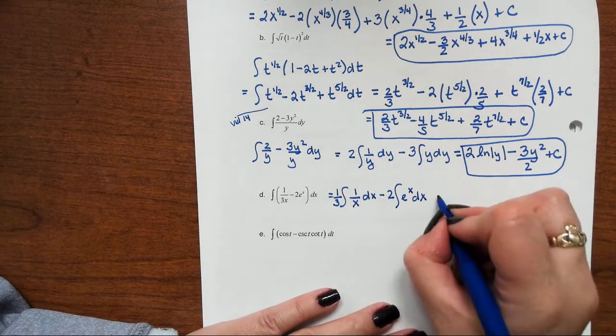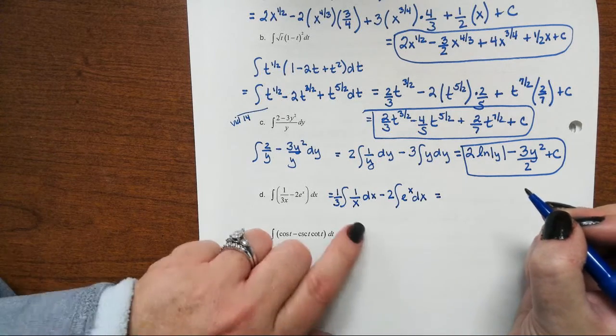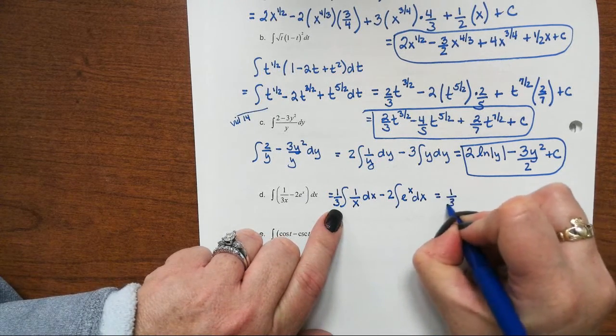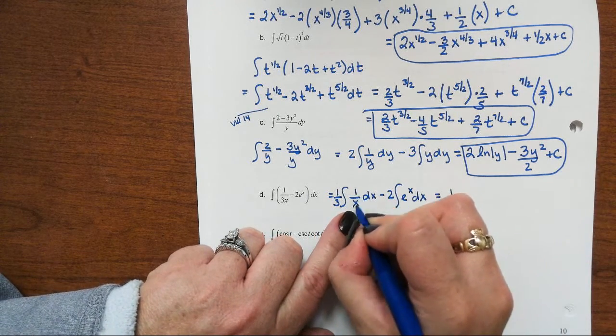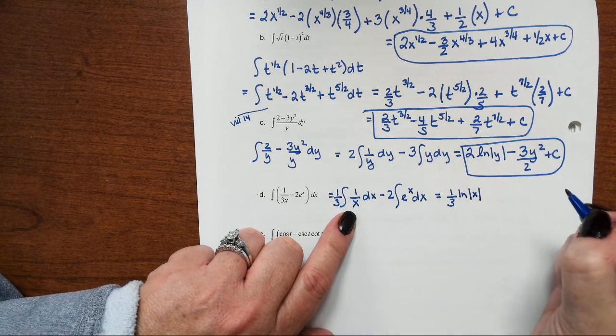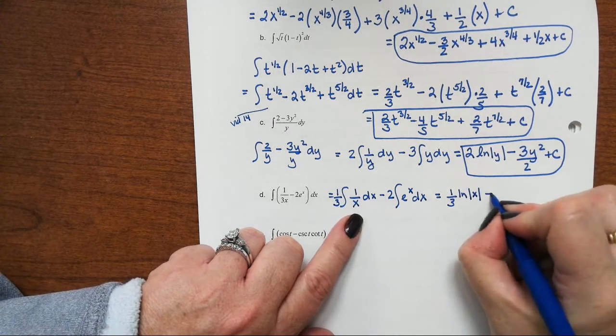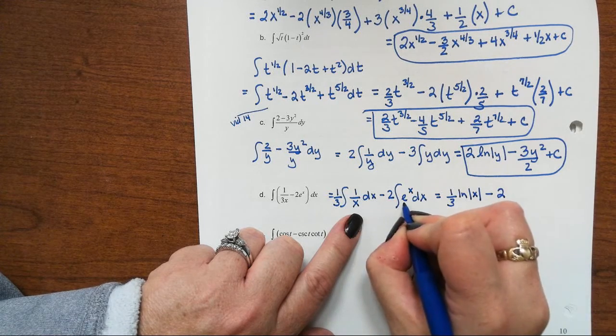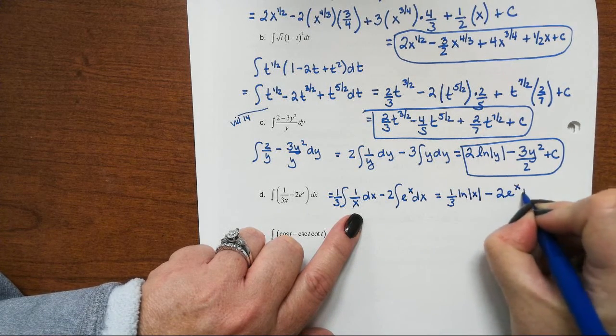Now I can go ahead and find my antiderivative. So again, take 1/3. The integral of 1 over x is just going to be the natural log of the absolute value of x, minus 2 times the antiderivative of e to the x, which is just e to the x, plus c.